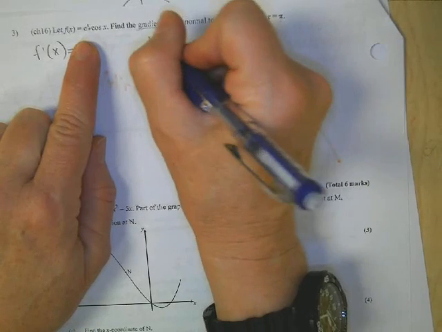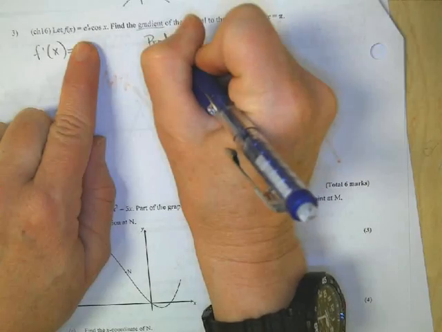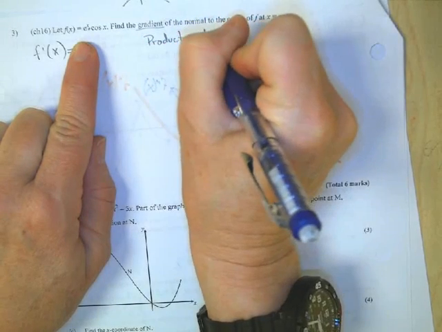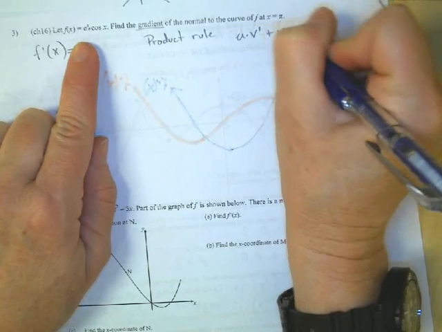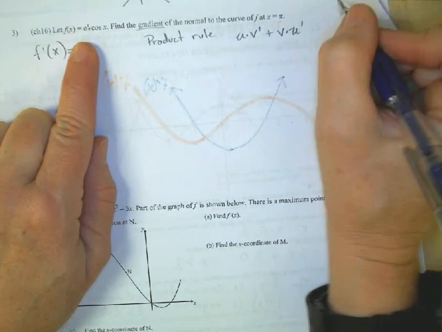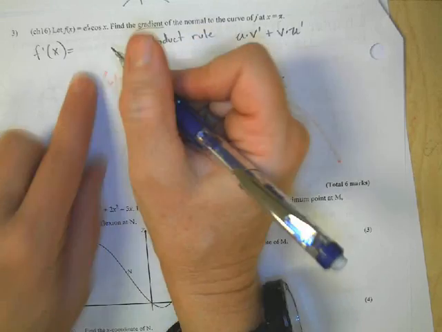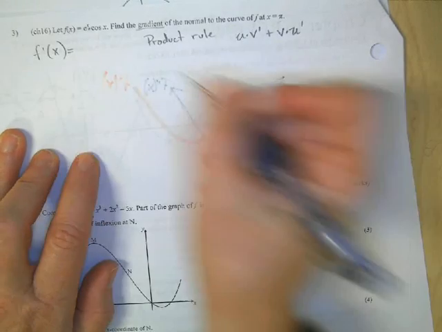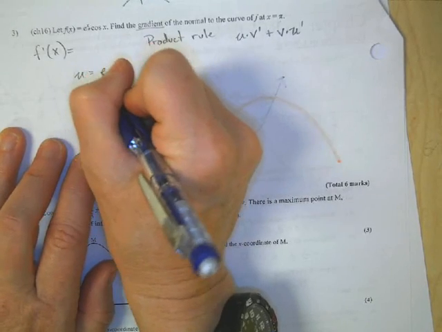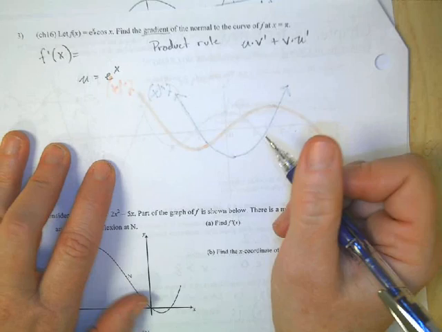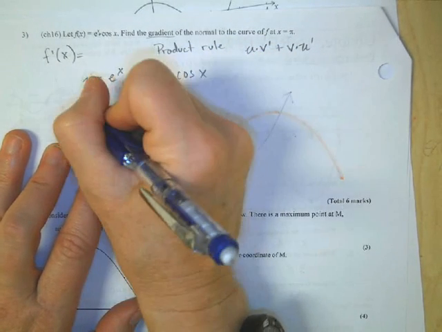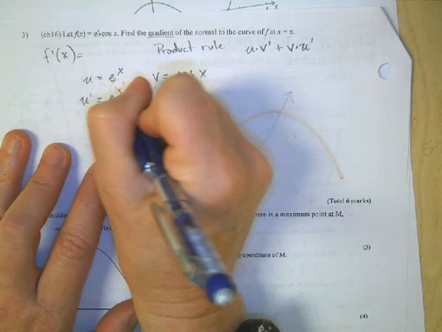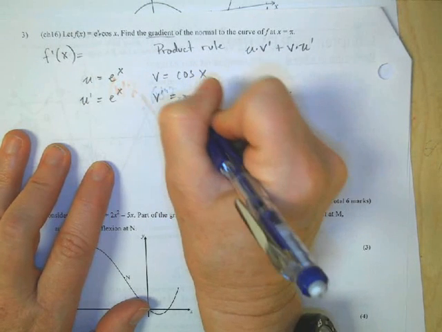So I am going to be using the product rule, which says u times v prime plus v times u prime is equal to my derivative. Okay, so I'm going to have to set this up. I can't just take it directly. So u is going to be e to the x, and v is going to be cosine x. So u prime is also e to the x. V prime is equal to negative sine x.